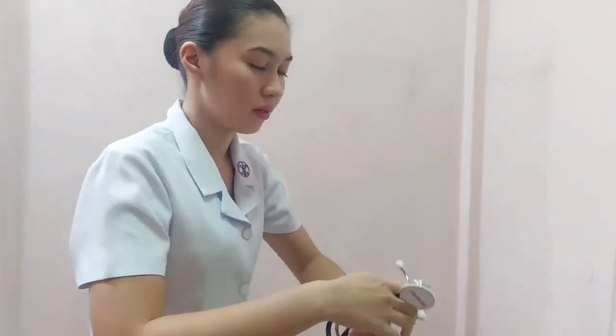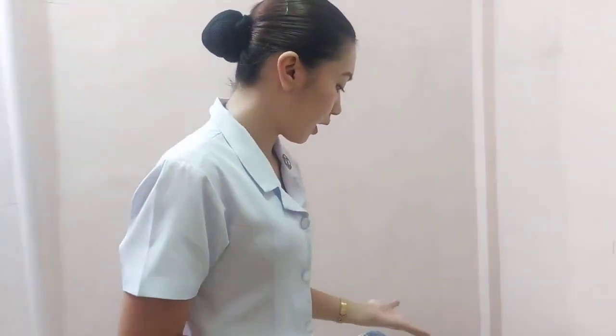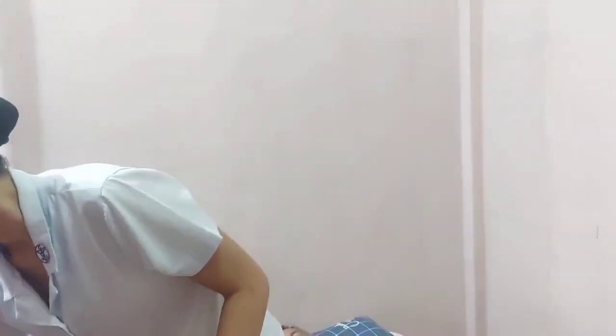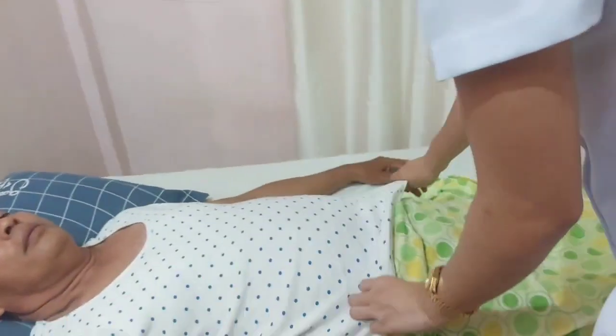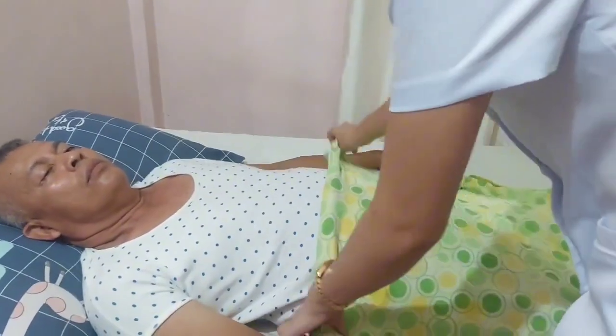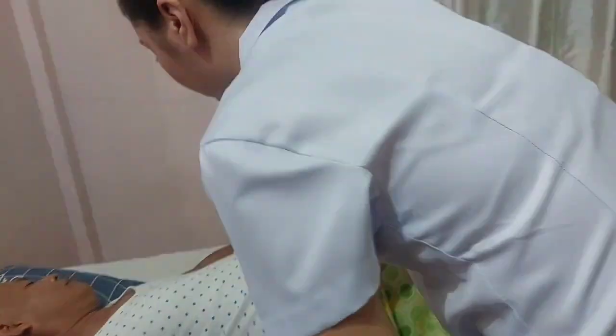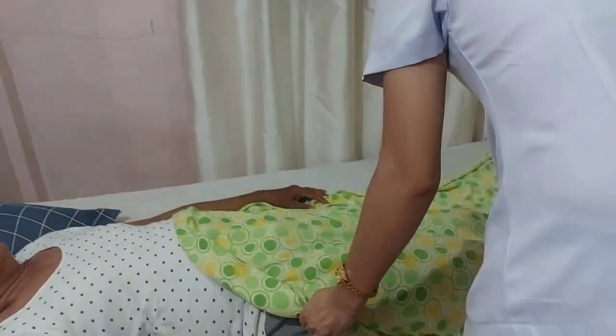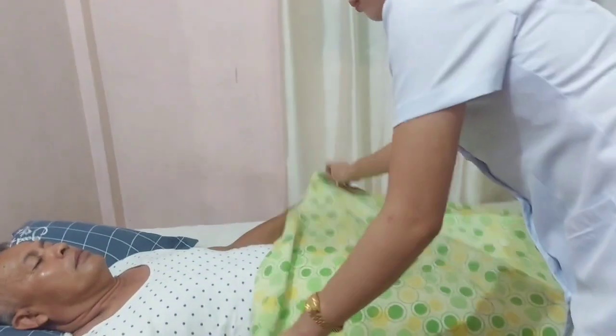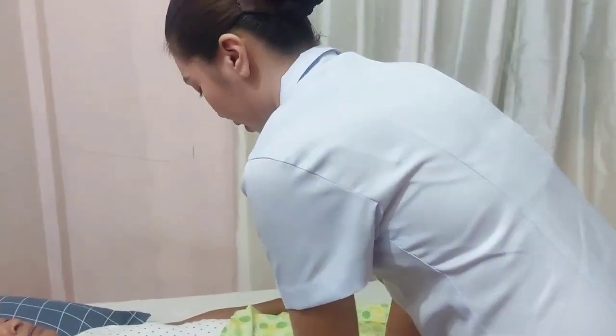I have got now the fetal heart tone, and it's actually within normal range. Okay, so now I'm going to cover up my patient since we are done with the procedure. Okay, I'm going to cover you up since we're done with the procedure. Okay, so I'm going to get this for you to be a lot more comfortable. Okay, you can now lay back. I'm going to assist you. Okay, so are you comfortable now? Yes. Okay, that's great to hear.